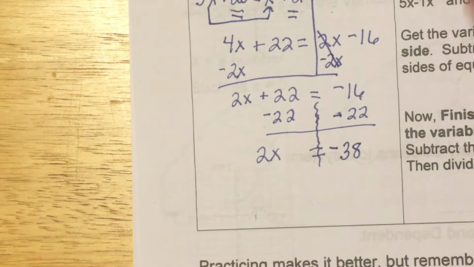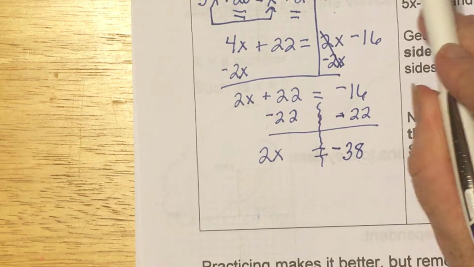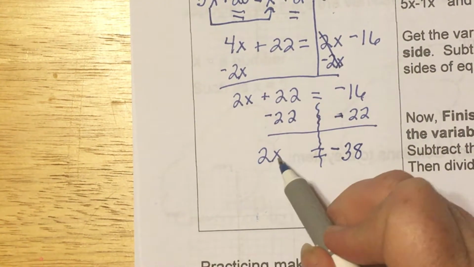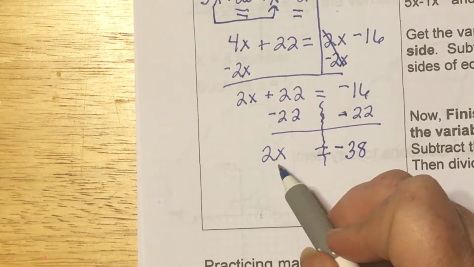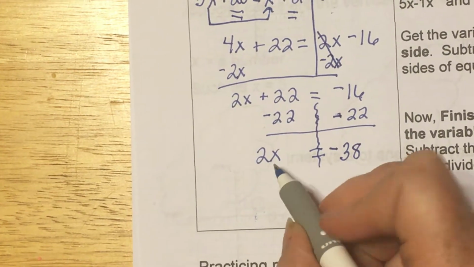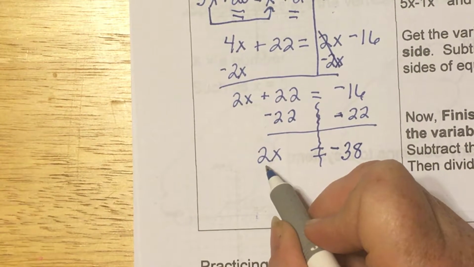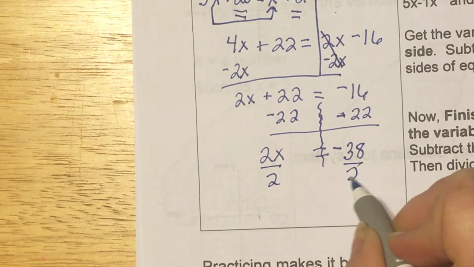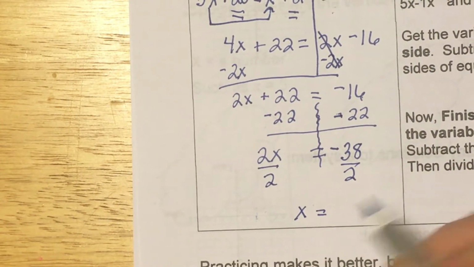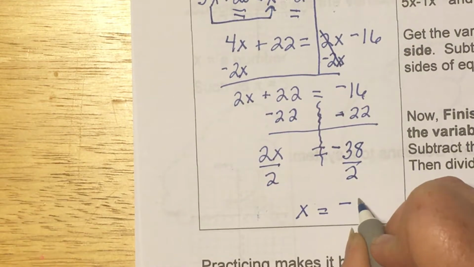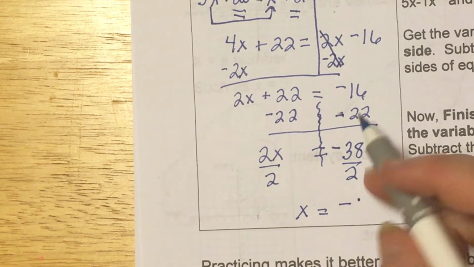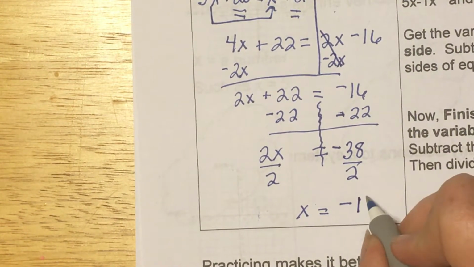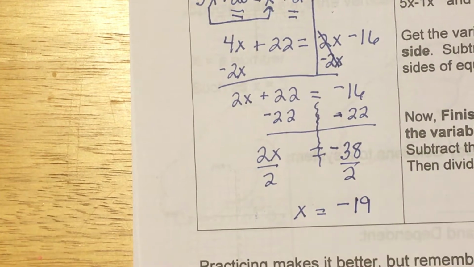Now, I'm still on the same step of finish the problem on the variable side. Where's the variable? The variable is on the left. So I have to get rid of the only number that's still on the left, which is a 2. It's multiplied to the x, so I will divide it by the 2. That gives me x equals negative, what? Negative 19.